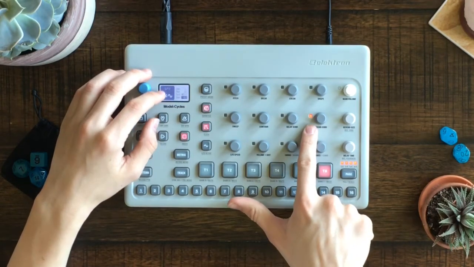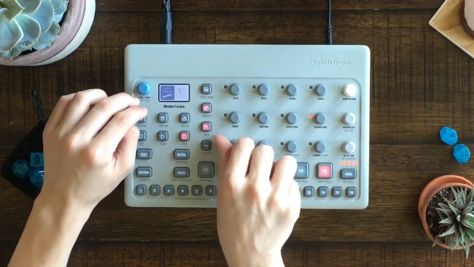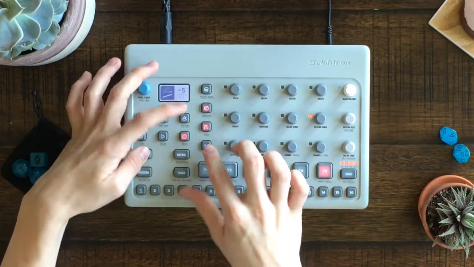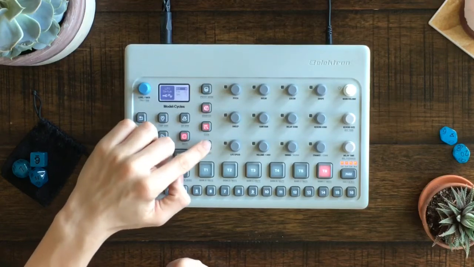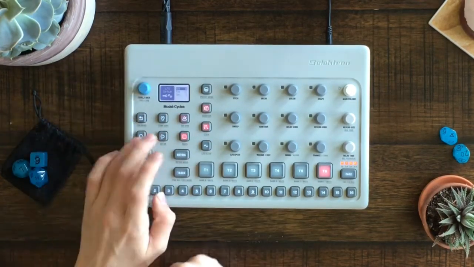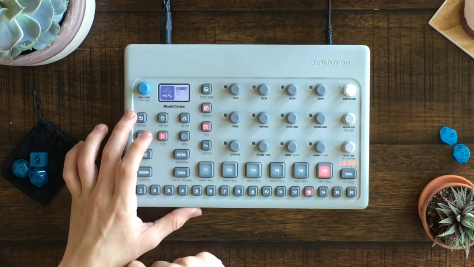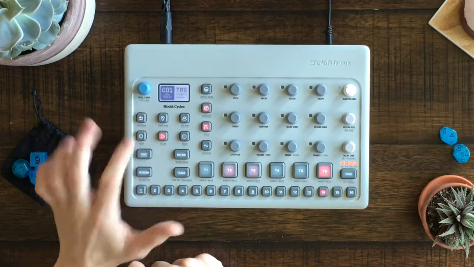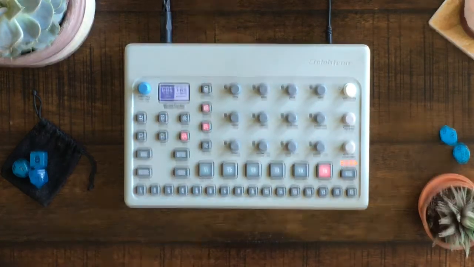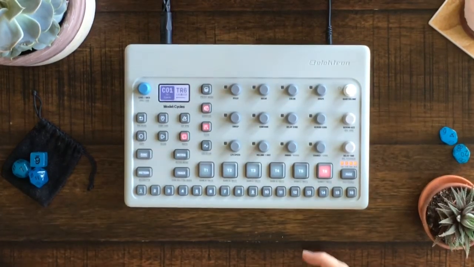So you can see this is going, and then I can also change the LFO speed with the LFO speed knob, and then select more parameters with LFO setup, which is just function and the LFO button. So that's the basics of it.